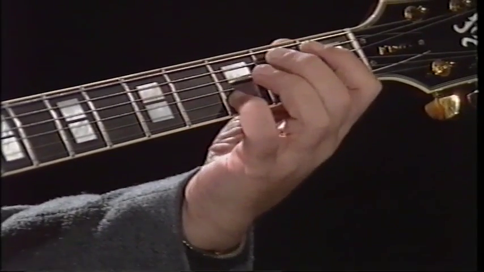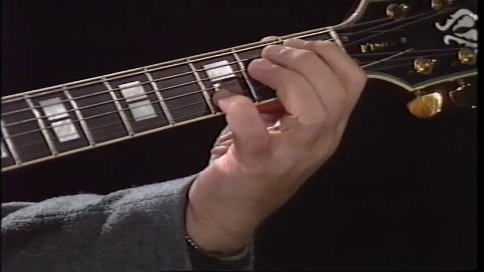Now that's the major. What do we do now? We've got to play the minor. Well, to get the minor, we flatten the third. We've got that third there. It goes down, the third. So that's the minor.